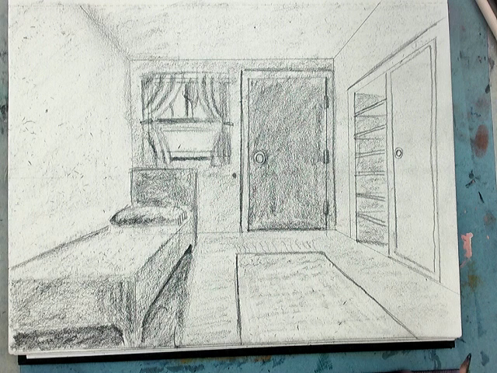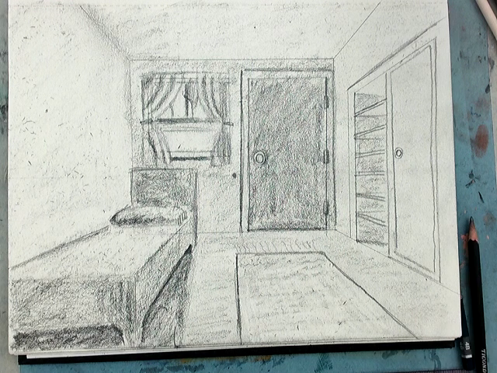Alright, so there's a simple room, 1-point perspective.